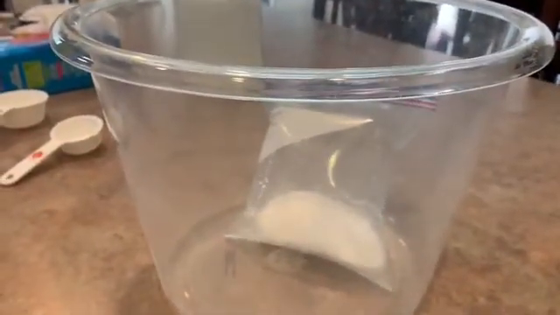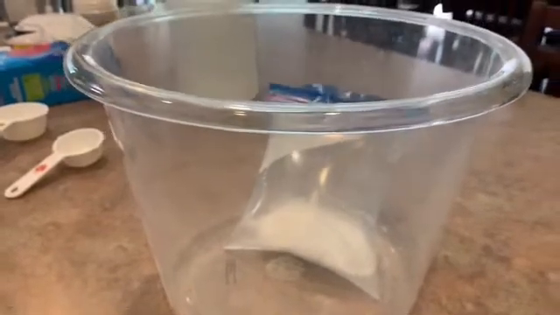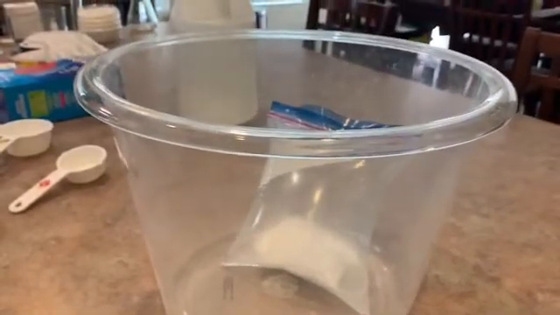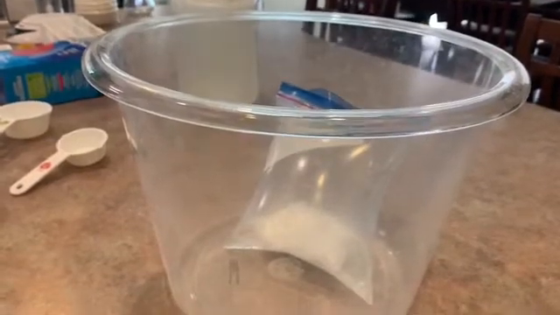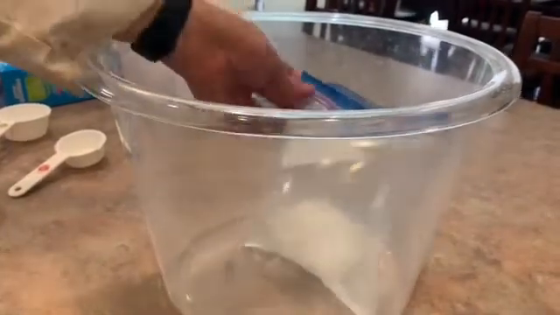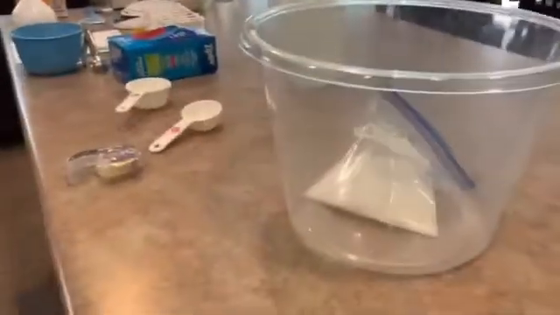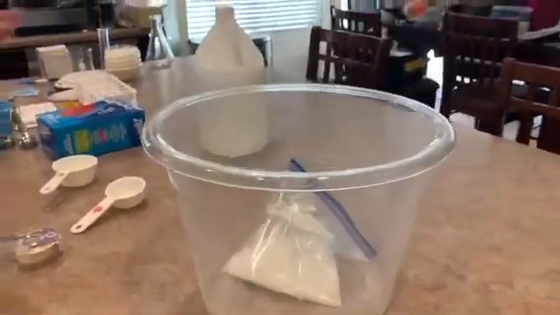It's getting bigger and bigger, and pop. All right, so the air pressure causes this to pop.